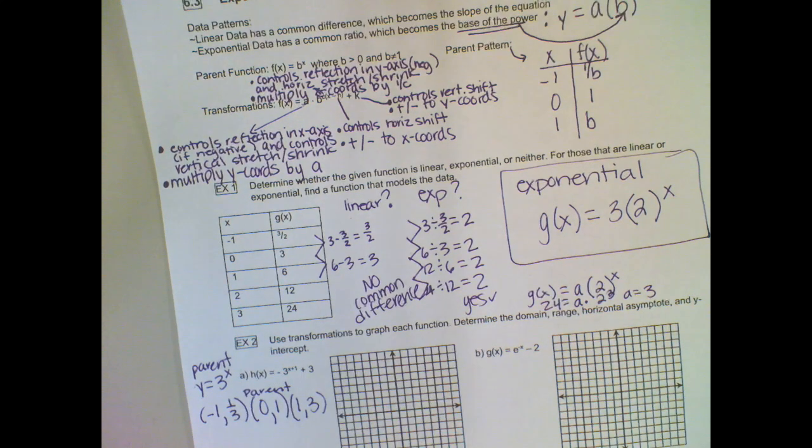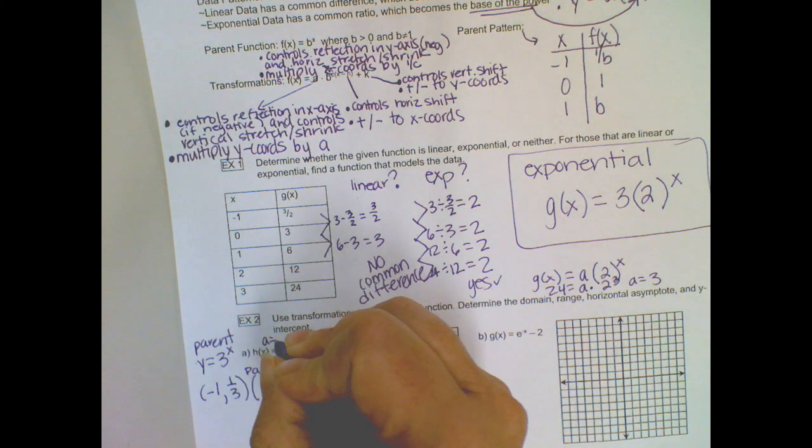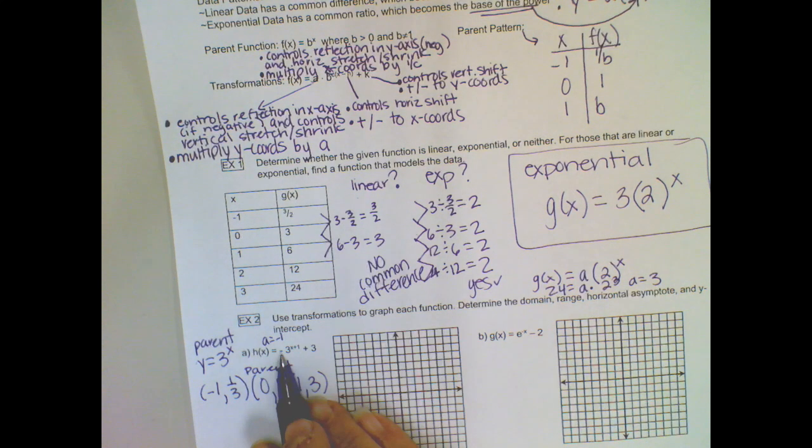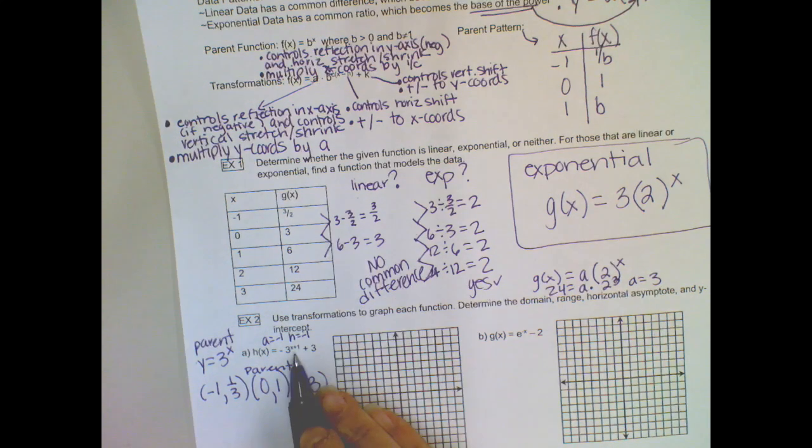Now I have to figure out what the transformations are. When I look at these, I do not see parentheses around my 3, which means that the a here is -1. There's no other number there. It's just the negative by the base. So a is -1. I also have h is -1, that's a left shift.